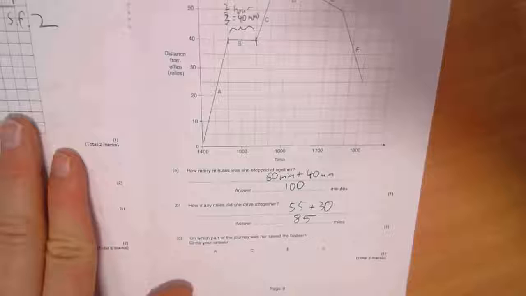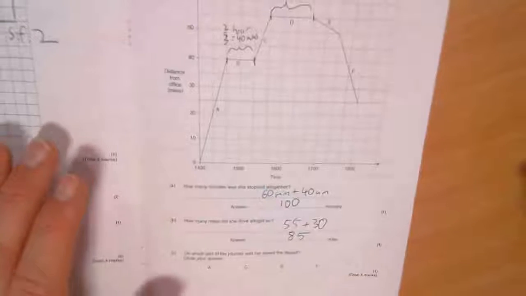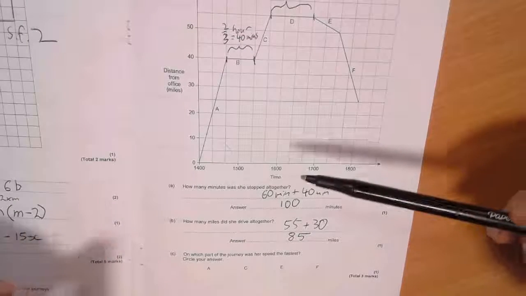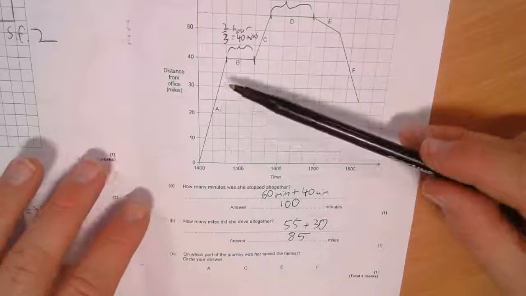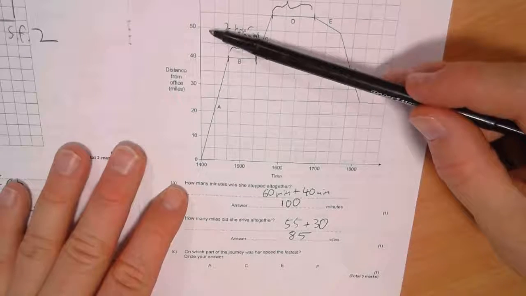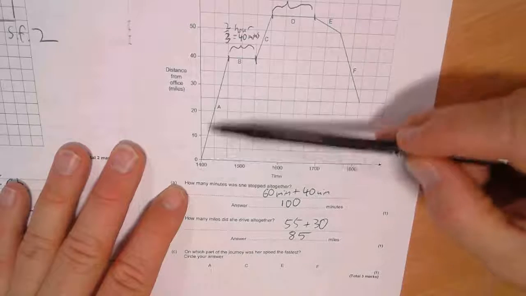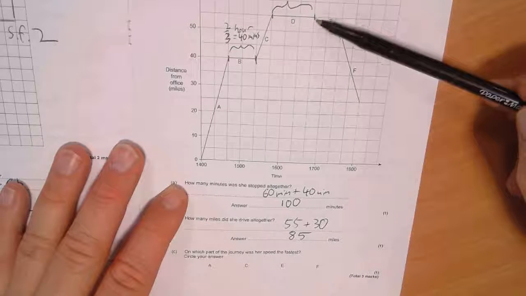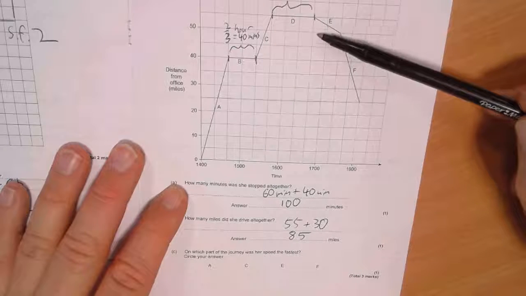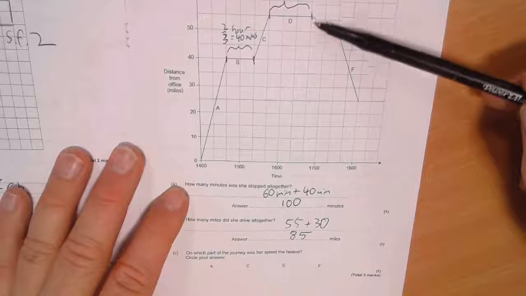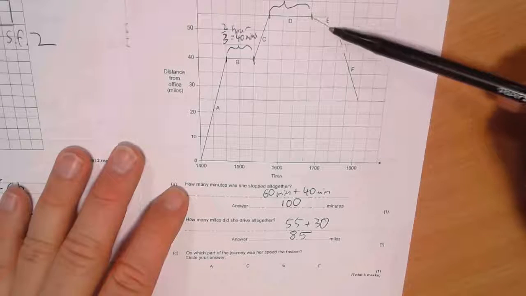Last one. On which part of the journey was her speed the fastest? Well, the fastest speed is going to be the greatest gradient, right? The speed is the gradient. How steep? Imagine if it was going nearly straight up. It would mean hardly any time had passed, but she'd gone a long distance. That would be a very high speed. This is quite a slow speed because plenty of time is passing. 40 minutes is passing and she's only going 5 miles. So that's quite a slow speed.